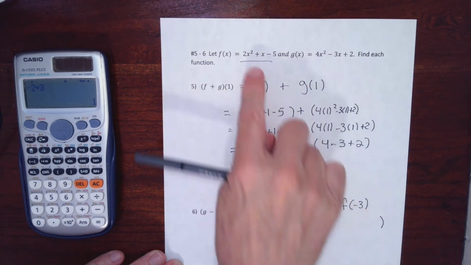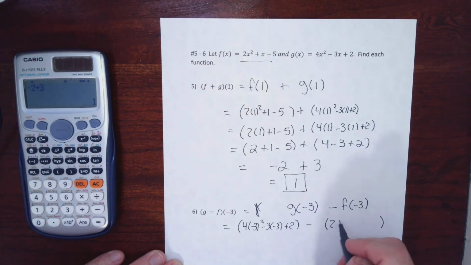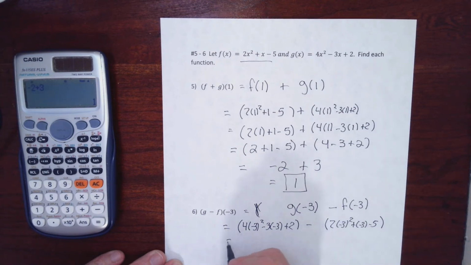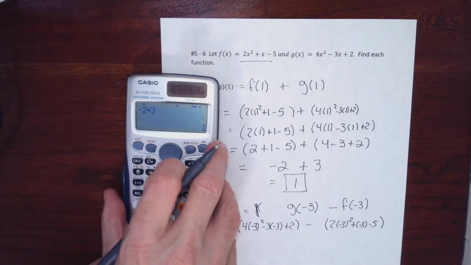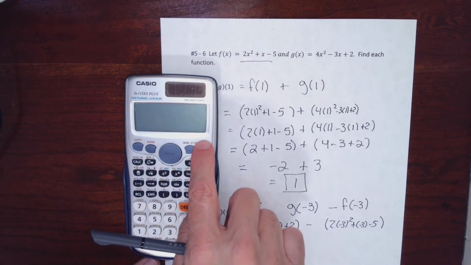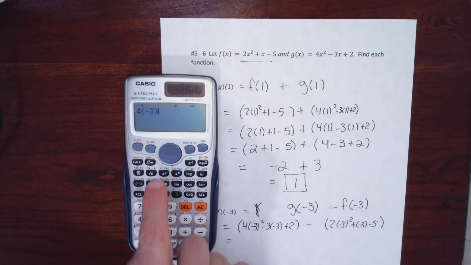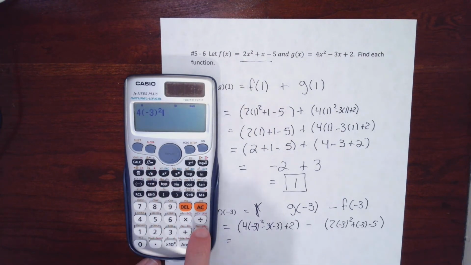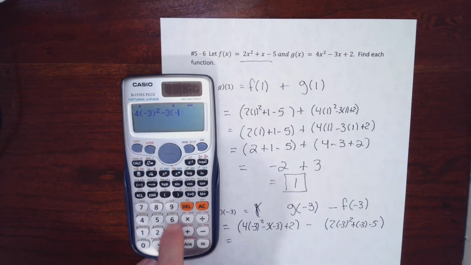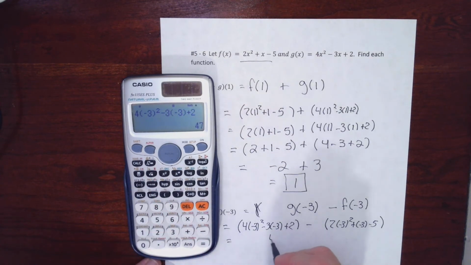For f of -3, I'm going to change the 2 x's in the f function to -3. And now I'm going to be lazy, and you're permitted to be lazy on the test. Since this is just math I could do if I had to, since we're in the calculator portion of our class, if you want to use your calculator to do some of the arithmetic, be my guest.